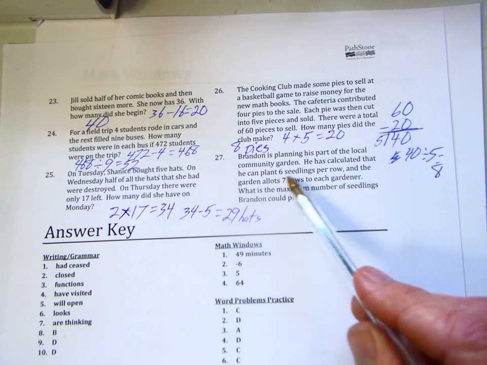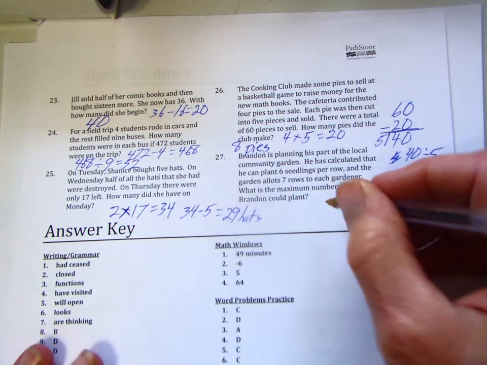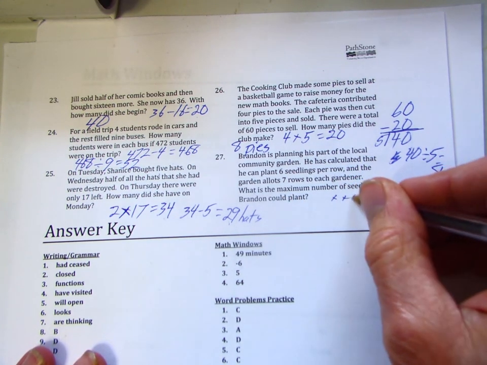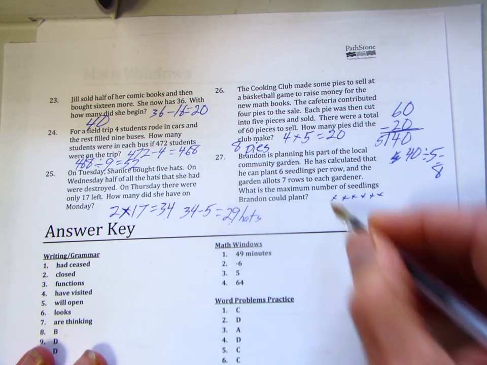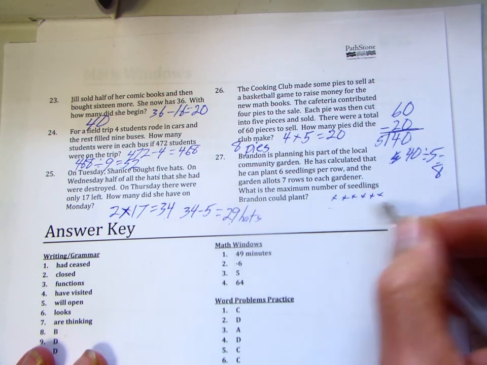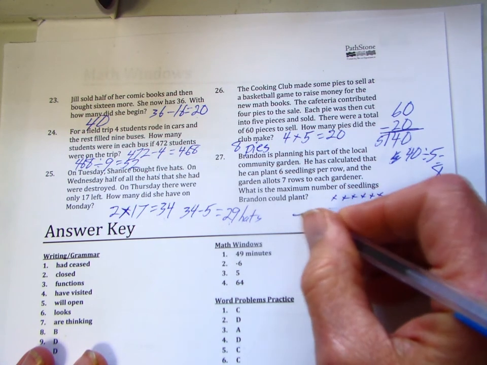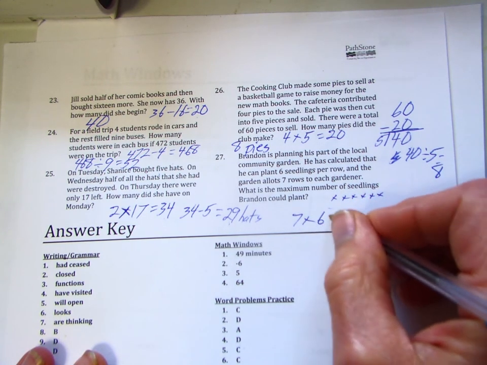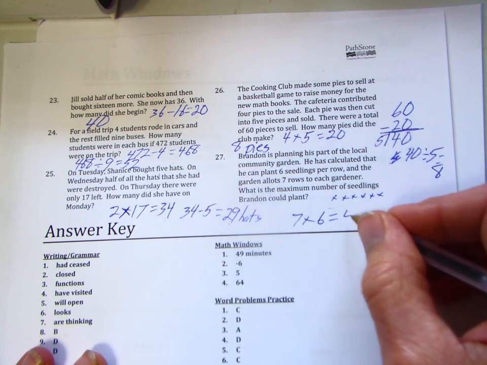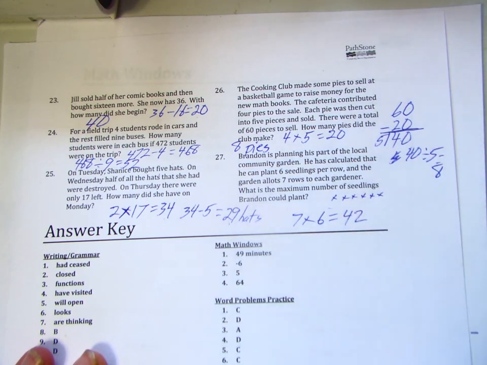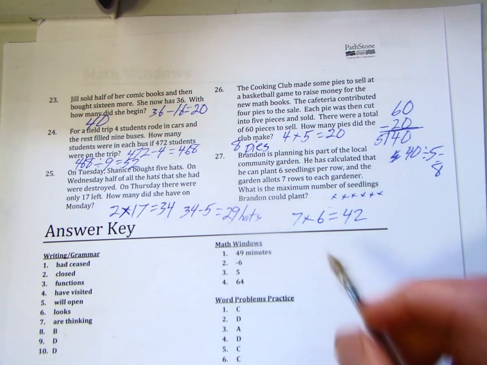He's got 6 seedlings in each row and 7 rows. So there's seedlings like this. 1, 2, 3, 4, 5, 6. That's where he's going to plant his seedlings. And there's 7 of these rows. There's 7 6s. What kind of problem is that? Multiplying. 7 times 6 equals, if you know your multiplication tables, it's 42. If you don't, you're going to use your calculator anyway. Okay? 7 times 6 is 42.